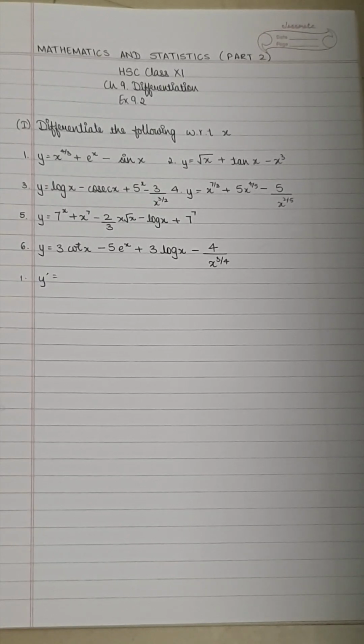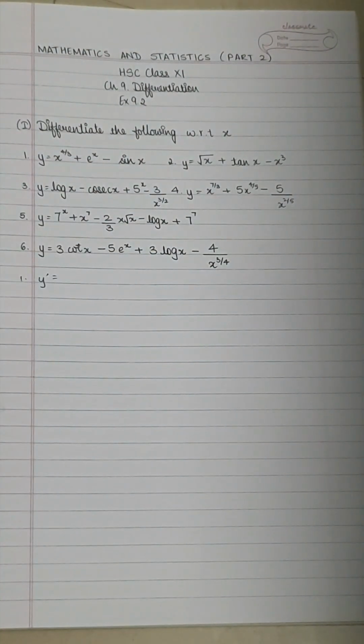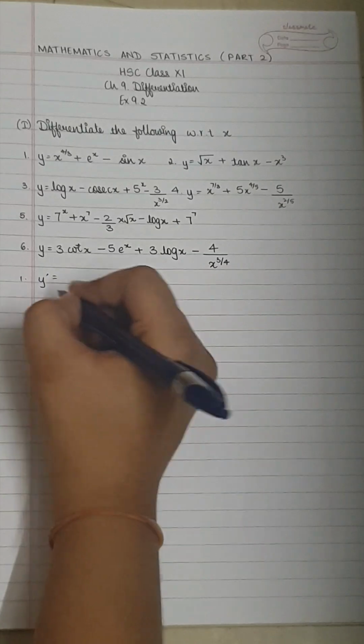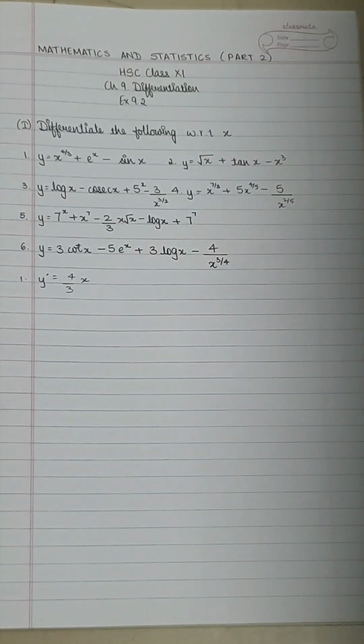So moving on, you have the differential of y, that is y dash, is equal to, you have x raised to 4 by 3, so it's x raised to n. x raised to n's differential is n x raised to n minus 1, correct? So you have 4 by 3 x raised to, now 4 by 3 minus 1 is 1 by 3, correct?